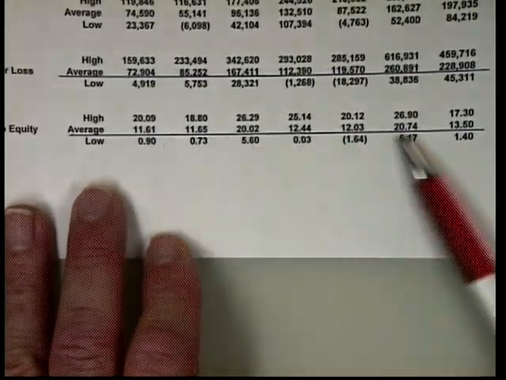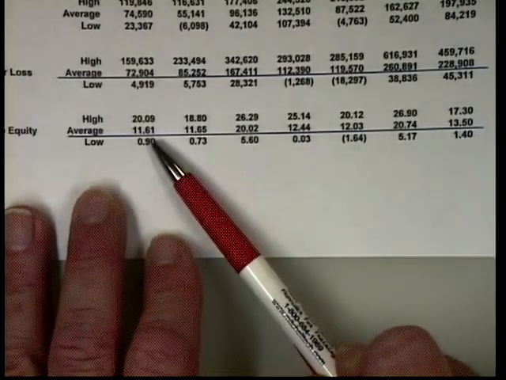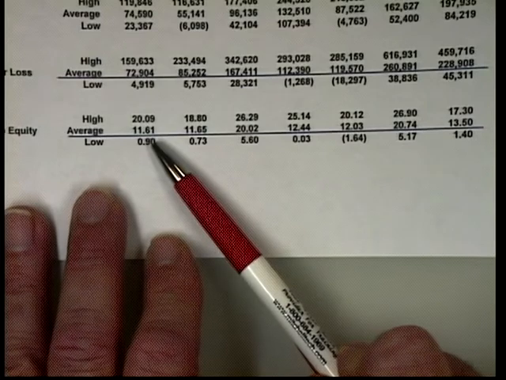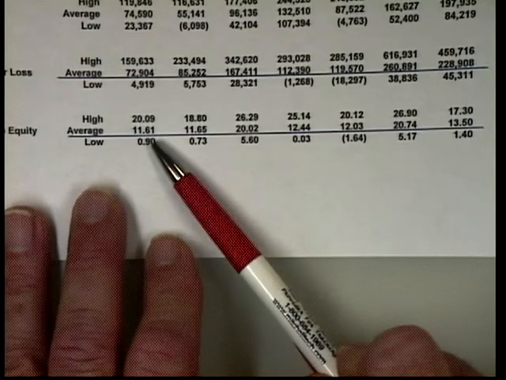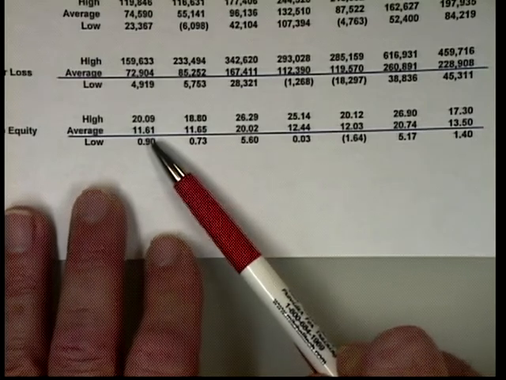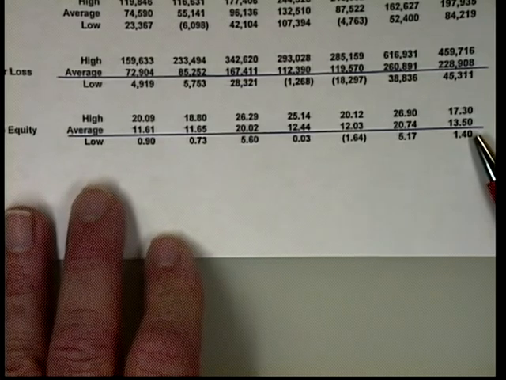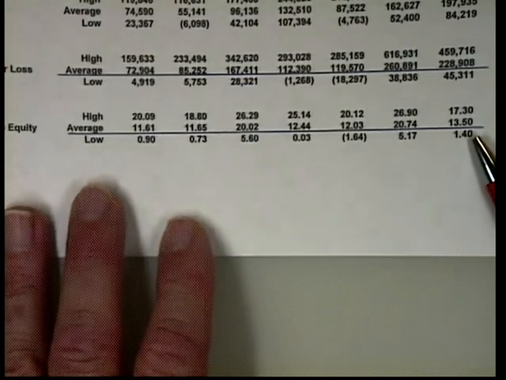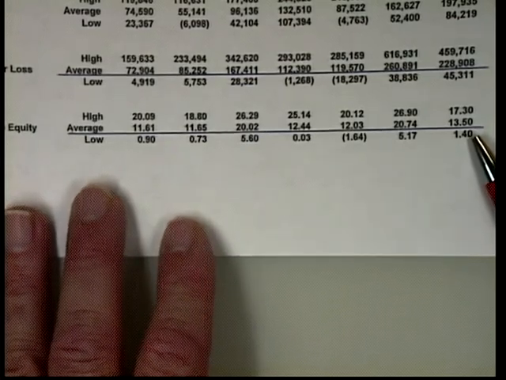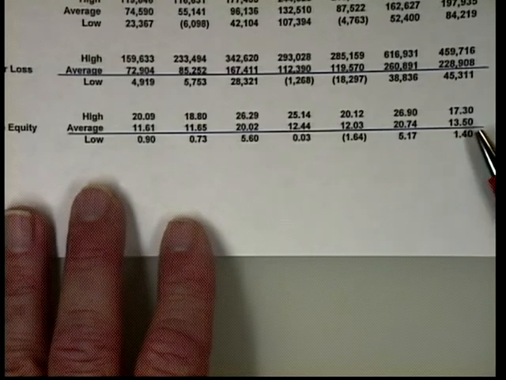Rate of return on equity. This relates to this: if you sold everything and put your money in the stock market or savings account or any investments, could you get this return on that money, or are you better off leaving that money in the farming operation? That's a very simple answer to that question.